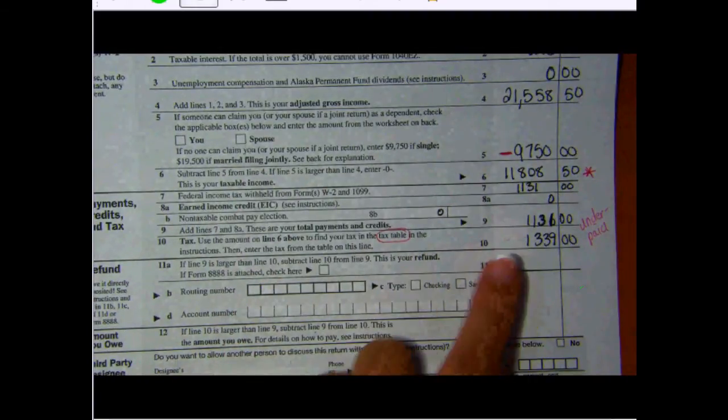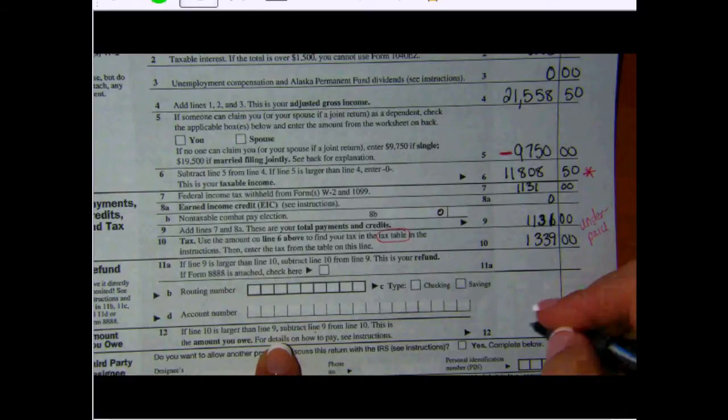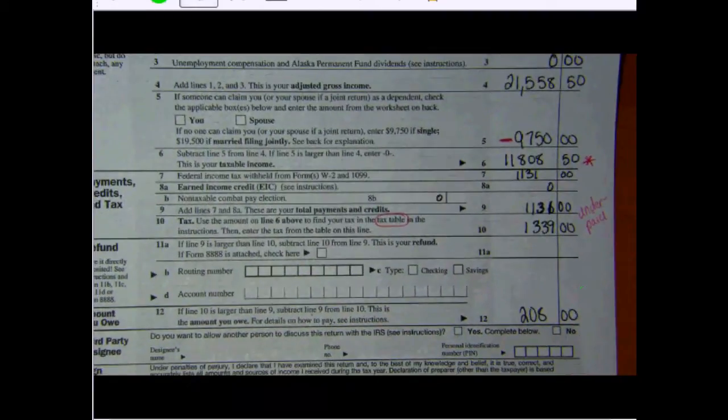Line 9 is not larger than line 10, so you skip and go down to line 12, which says if line 10 is larger than line 9, subtract. So I'm going to subtract 1,339 minus 1,131. And Lori's going to owe $208.